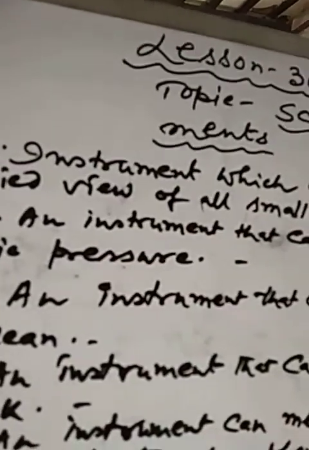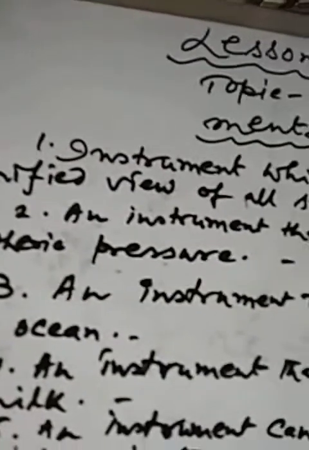Here are some points mentioned in the board. As per the points I am going to teach you. First point, an instrument which can obtain a magnified view of all small objects. Next one, an instrument that can measure atmospheric pressure.